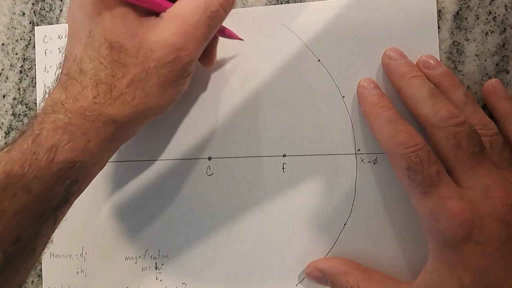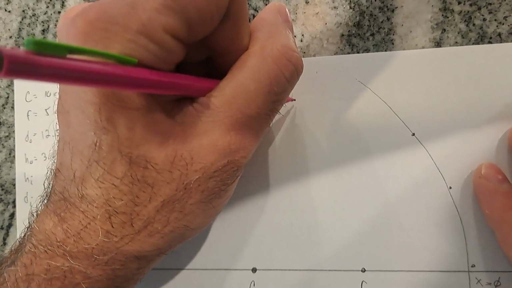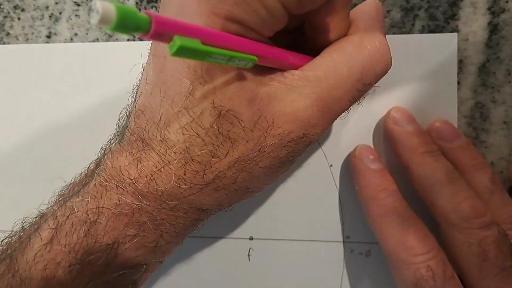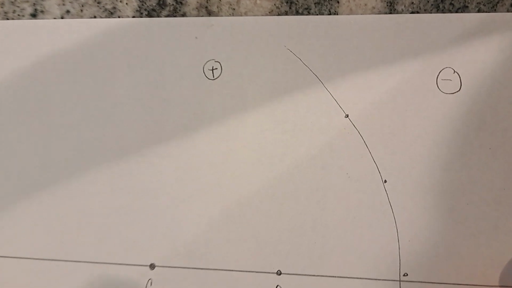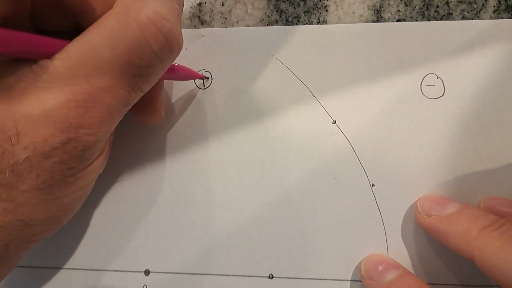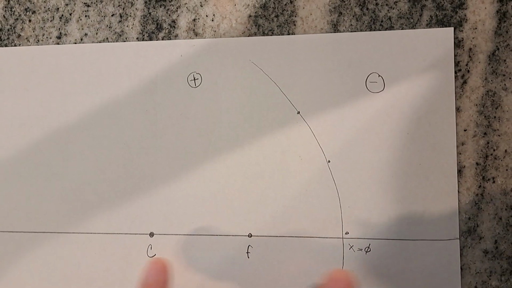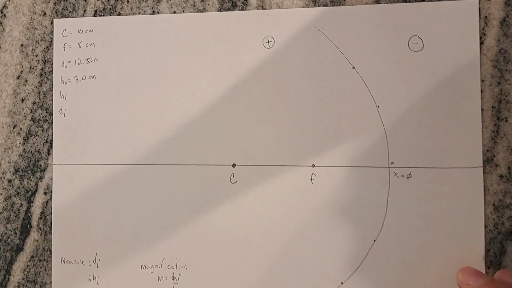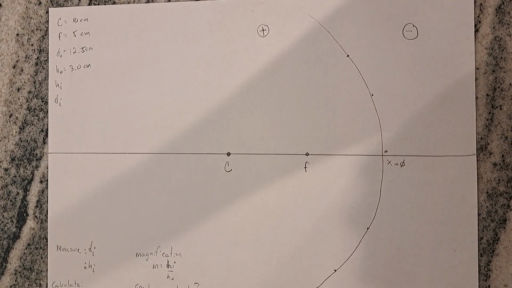So in terms of our nomenclature, in terms of our coordinate system, we're going to go ahead and call this side of the mirror positive and this side of the mirror negative. So any distances that we measure on this side will be positive distances, and any on this side will be negative distances, just in terms of our coordinate system. Okay, now this is also in the document.